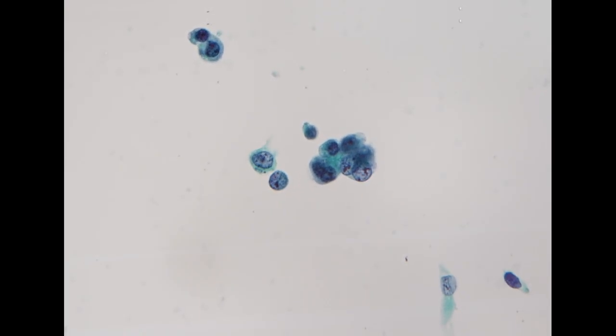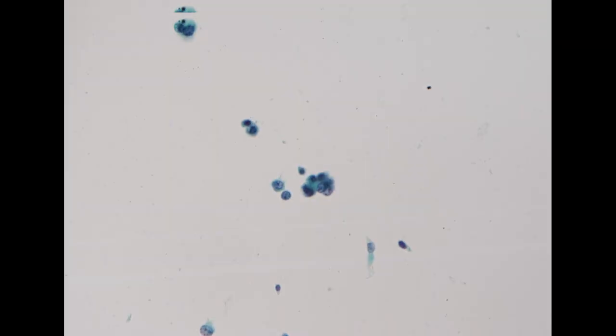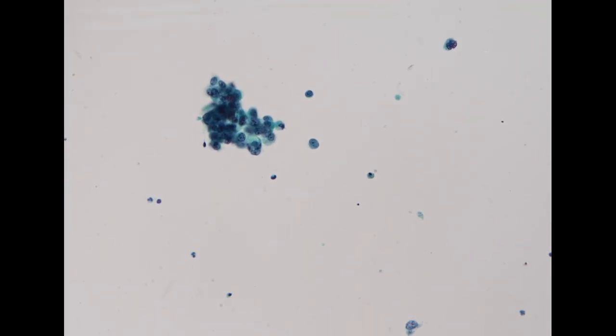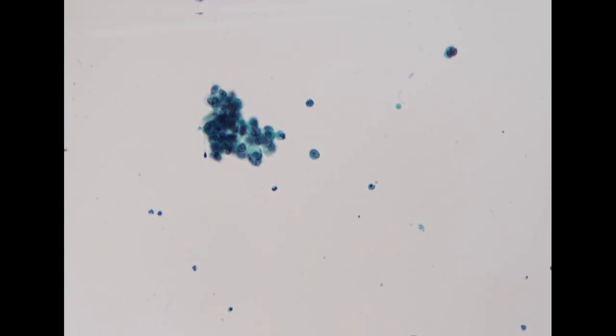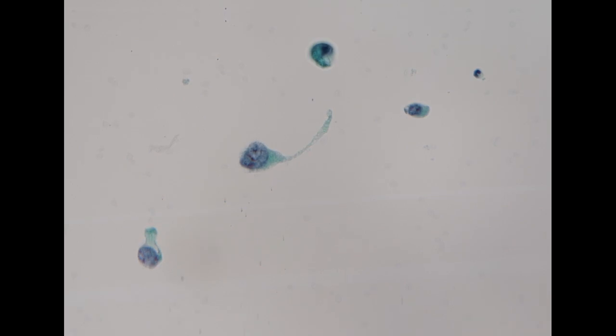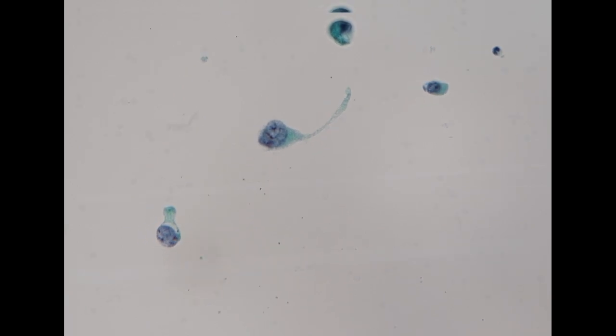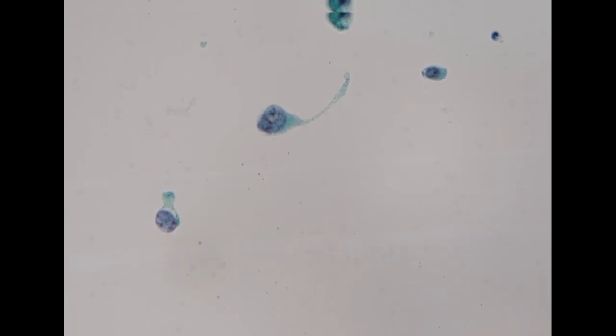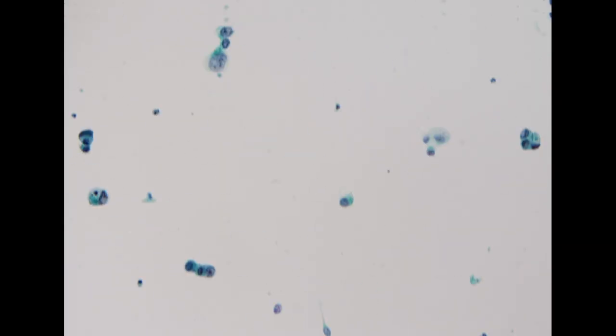So this is one of the uncommon patterns that we can see in high-grade urothelial carcinoma. Sometimes we see most of the lesional cells showing diffuse hypochromasia, but they still maintain other features, including increased NC ratio, increased size of the nucleus, as well as irregular chromatin pattern. And so high NC ratio and large nuclei are diagnostic features.